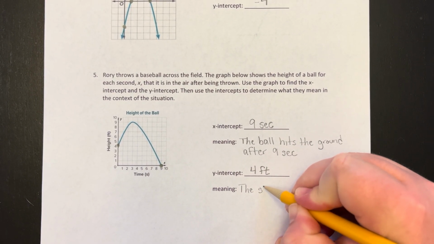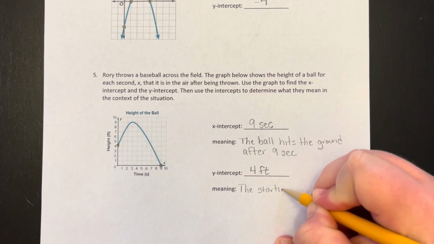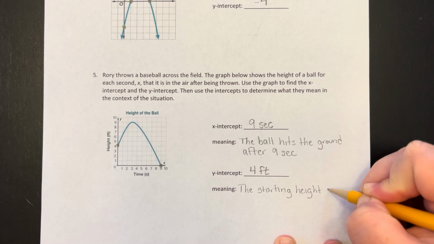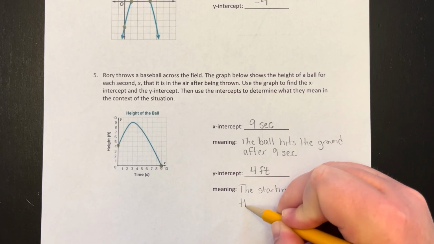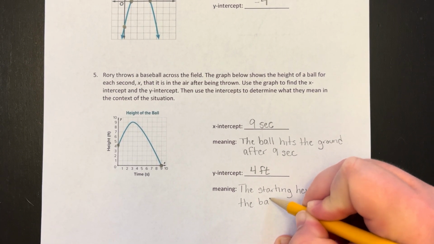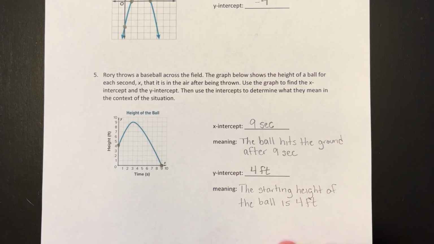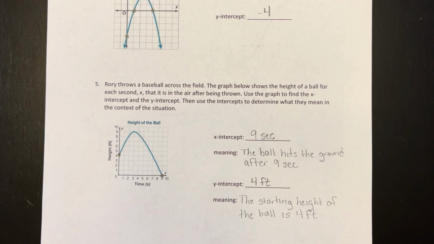So the initial, or the starting height of the ball is 4 feet. And that's it. Let's try another one just like that.